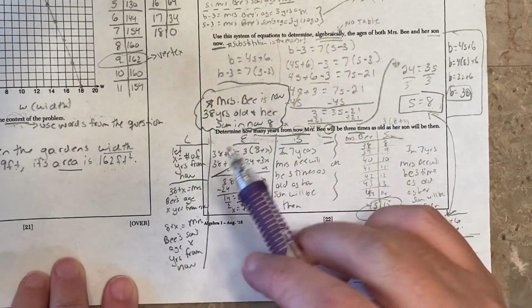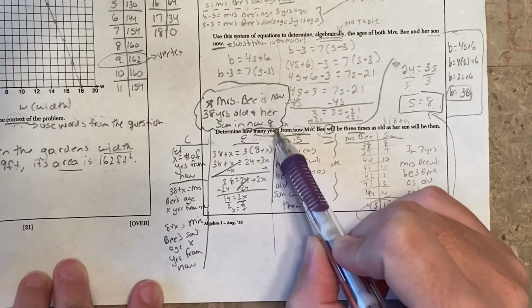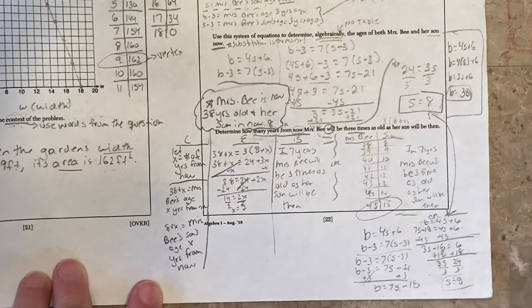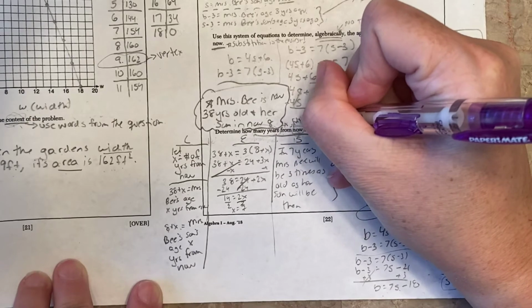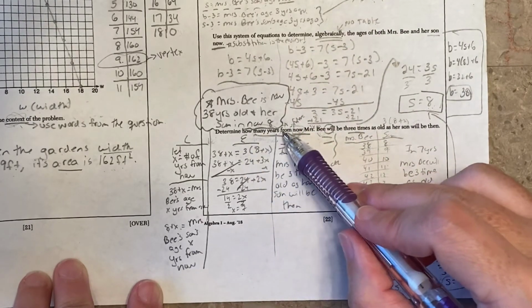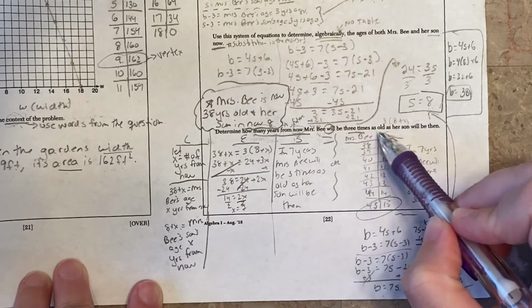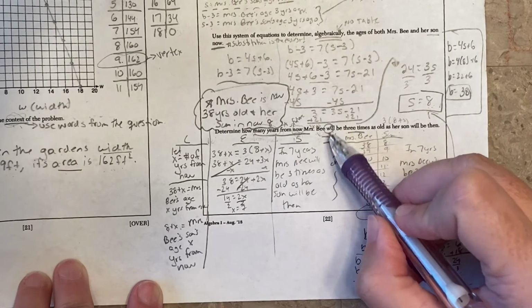Oh, this is tough. Determine how many years from now. So now we're trying to figure out how many years from now. So we're talking about future. Determine how many years from now Mrs. B will be 3 times as old as her son will. Look, there's that double will again, right? If it's double will or was, the first one is equal.